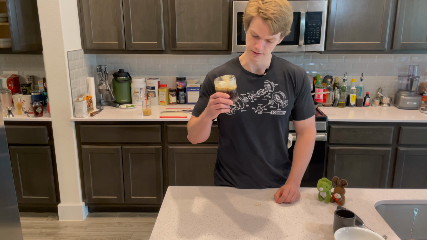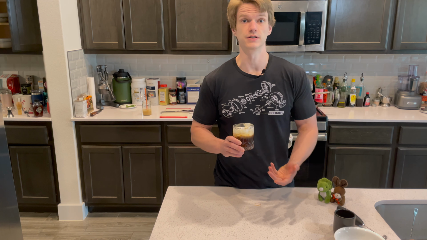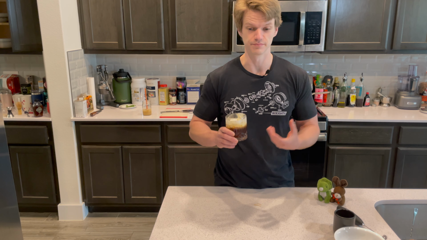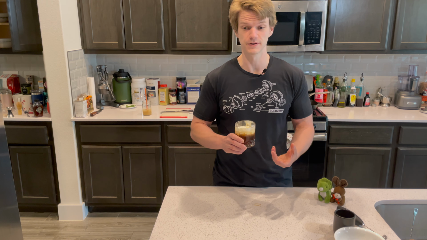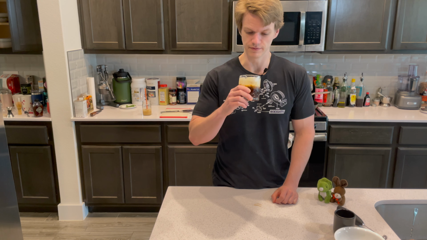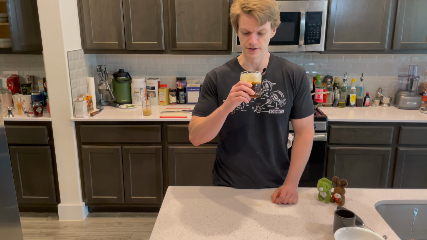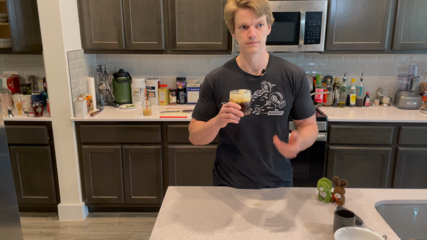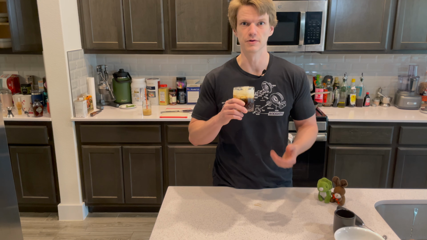So I would say the rum brings a nice funkiness to the party. Brown sugar balances it out, works really well with the rum. And coffee's great as it is, and then just the cream that floats on top is a pleasant way to, I guess, calm down the burn of the alcohol.